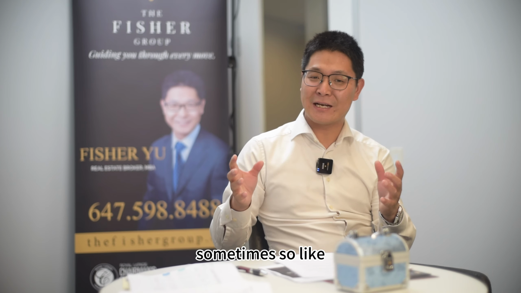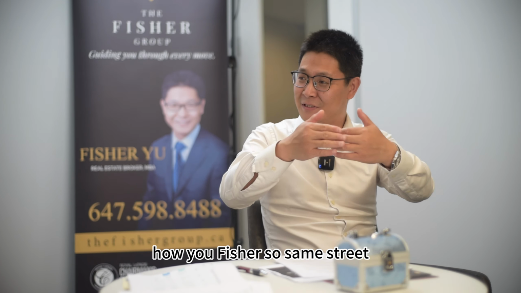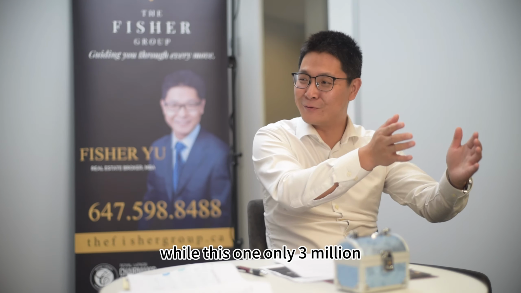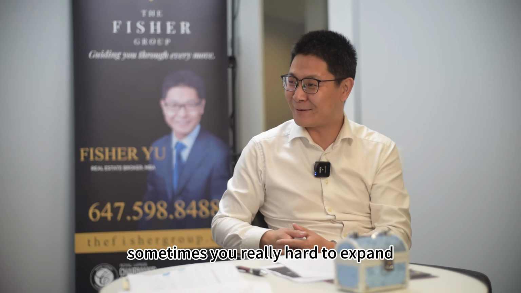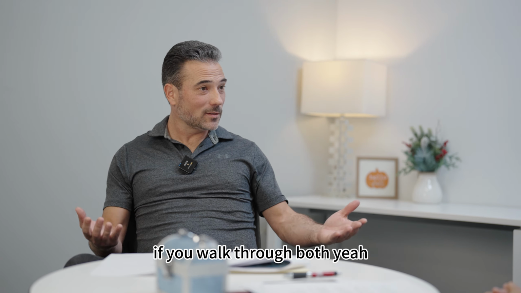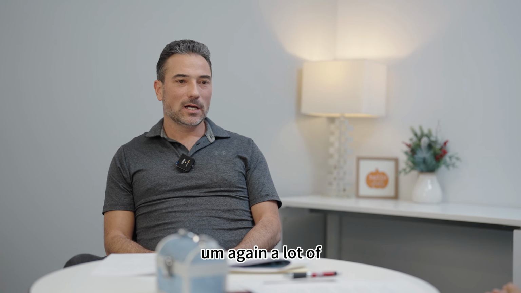Sometimes I have buyers asking me, hey Fisher, same street, both are custom built homes. Why is this one only 3 million and another one asking 3.6 million? Sometimes it's really hard to explain. Sure, it is, but if you've walked through both, usually you can see why there's a big difference, right?